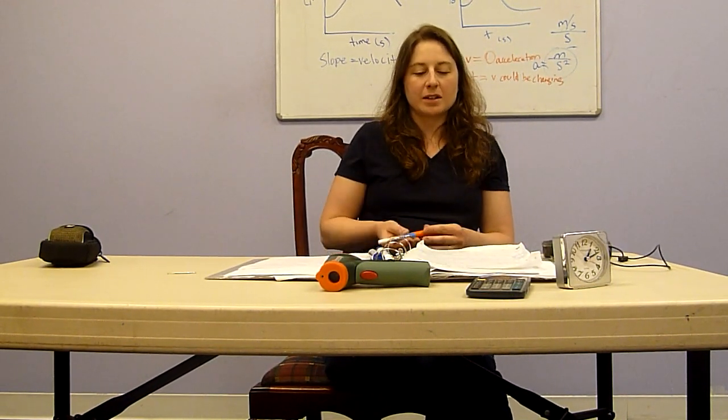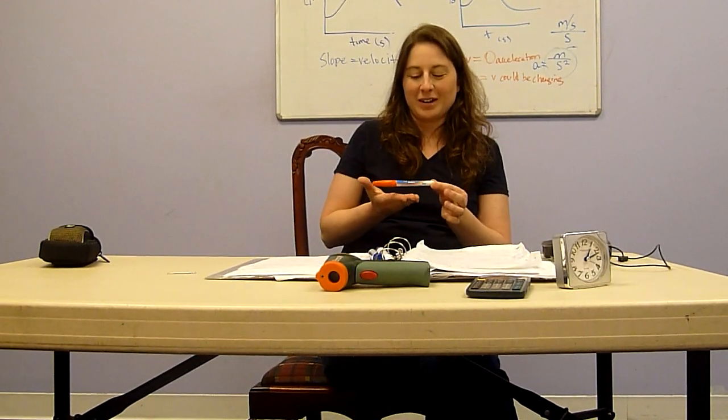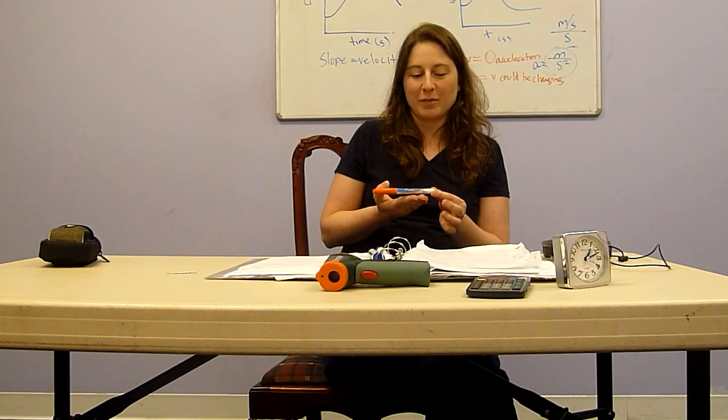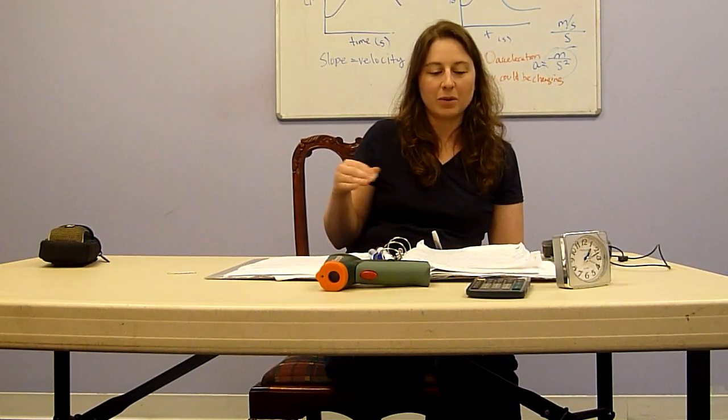Where is its velocity maximum? Velocity is zero at the top, where it turned right around. The velocity is maximum at the point right where you started off and right where you catch it. The moment that it leaves my hand and the moment right before it hits my hand, the velocities are maximum, equal and opposite, but maximum.